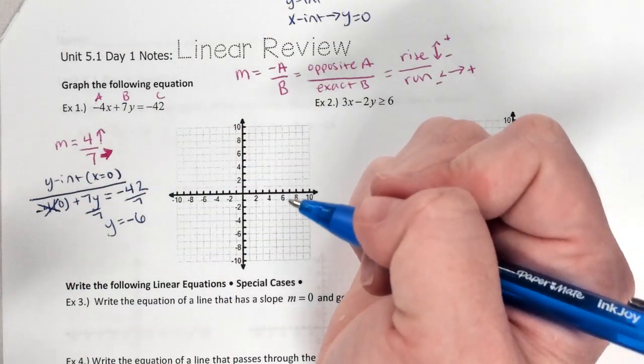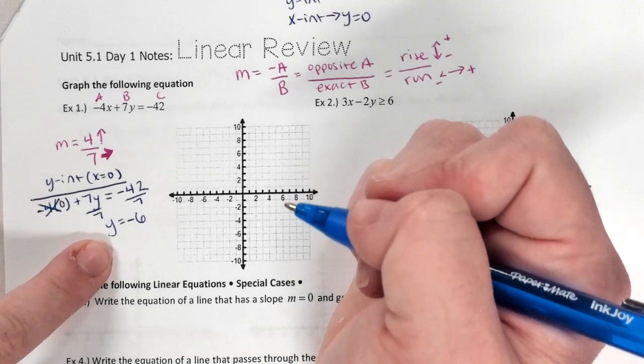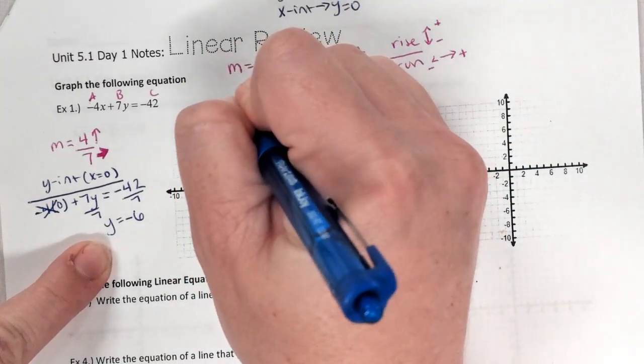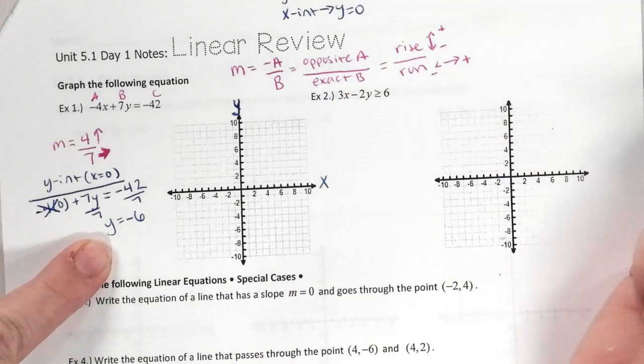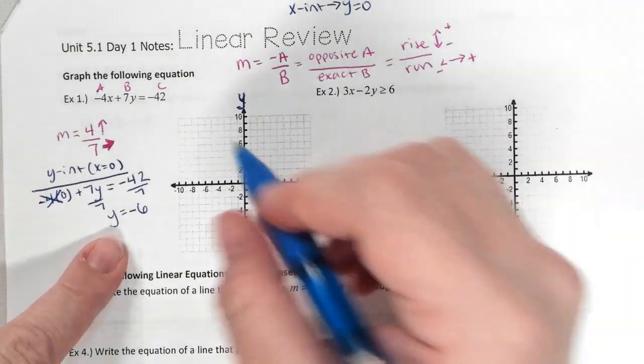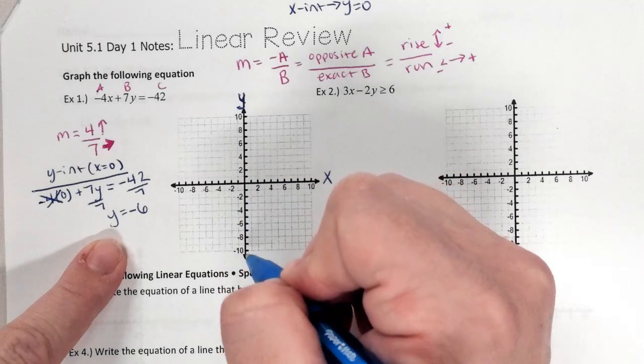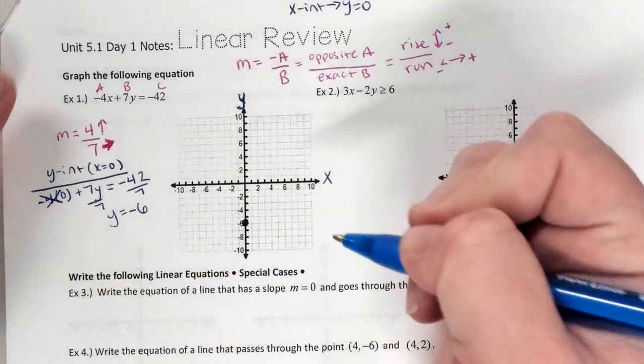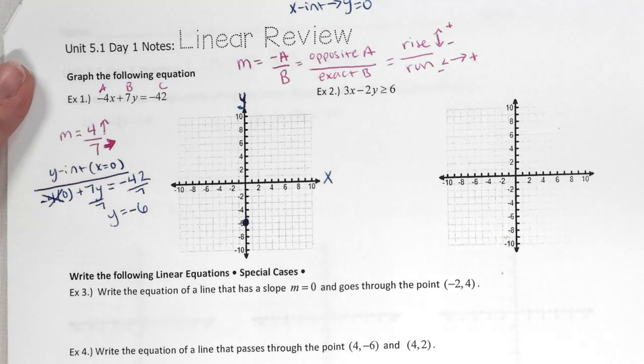So now we have a point. We know that this is my y-intercept. Okay, so if this is x, I'm sorry, this is y. Good Lord. Y to the sky, x side to side. Okay, y is negative 6. We're going to find negative 6 on this line, which is down here. Now can I start doing my slope?